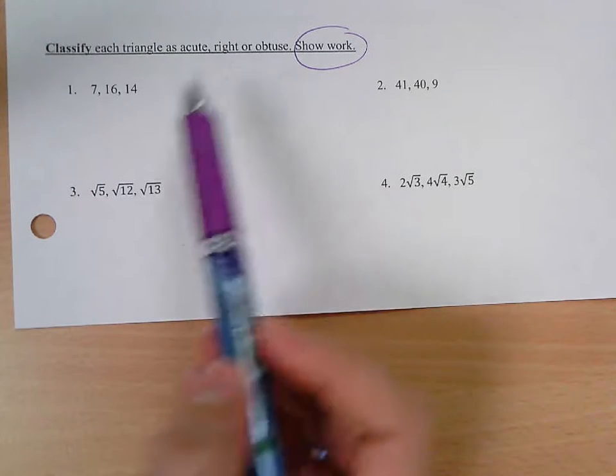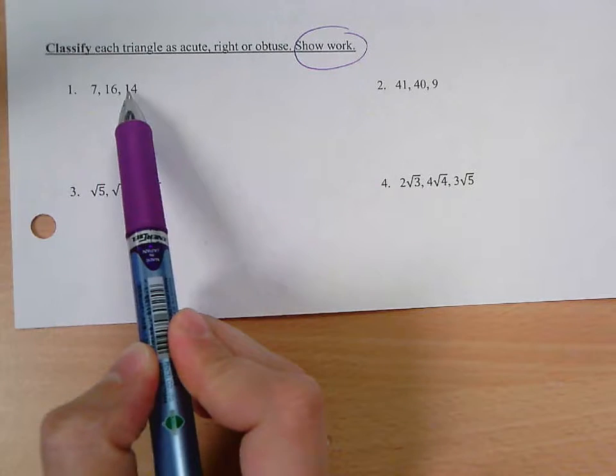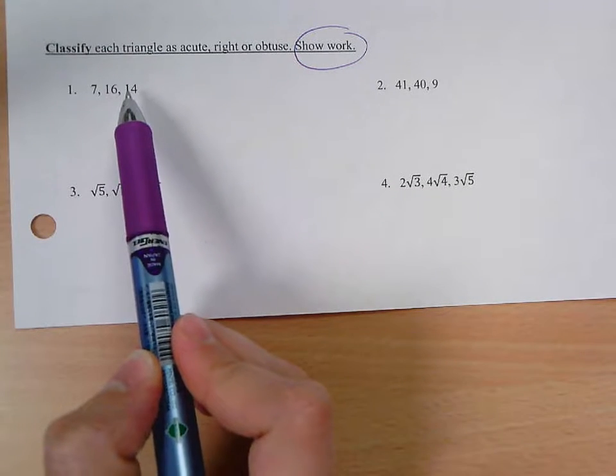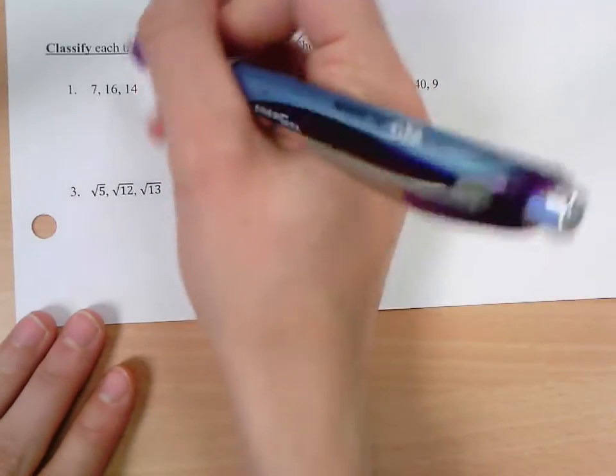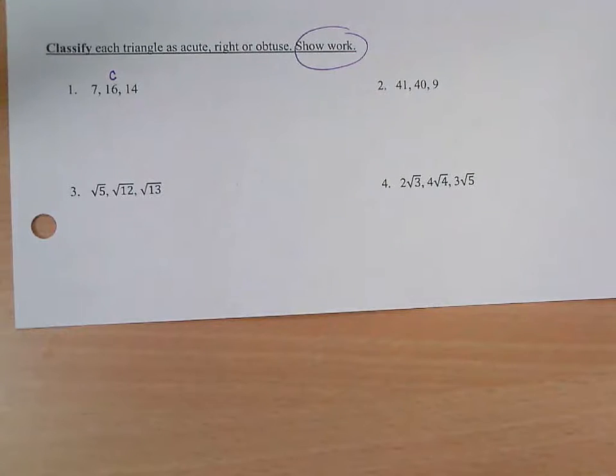So what you first want to do is identify from your 3 sides, these are 3 sides of a triangle, which one is your longest so you know which one is c. So I know for 7, 16, and 14, 16 is the longest, so 16 is going to be my c. It doesn't matter if 7 is a or b or if 14 is a or b, but you need to know which one is your longest.